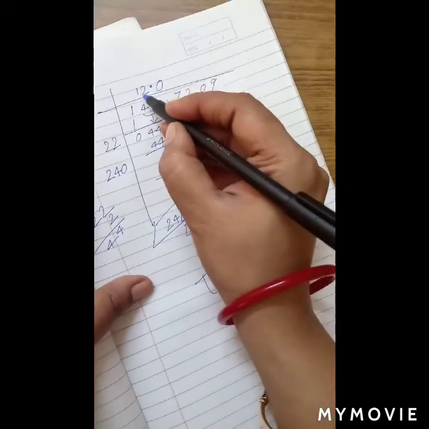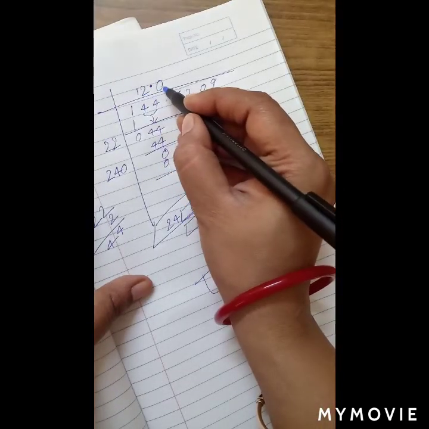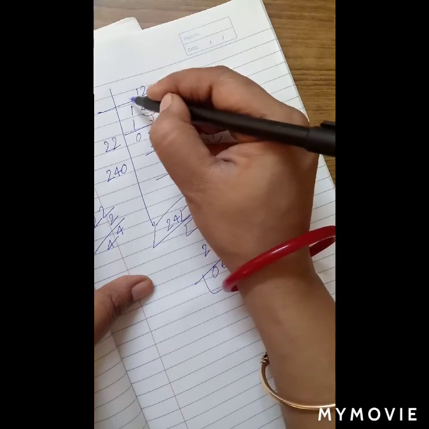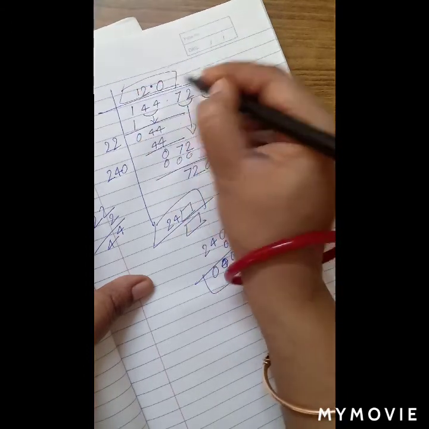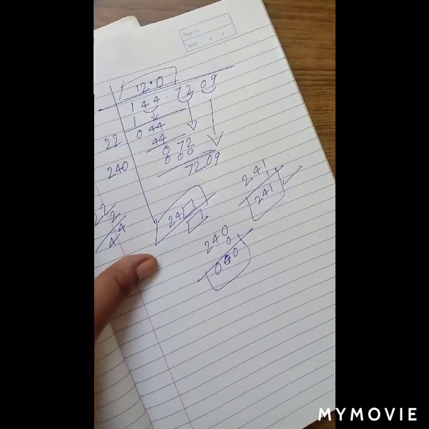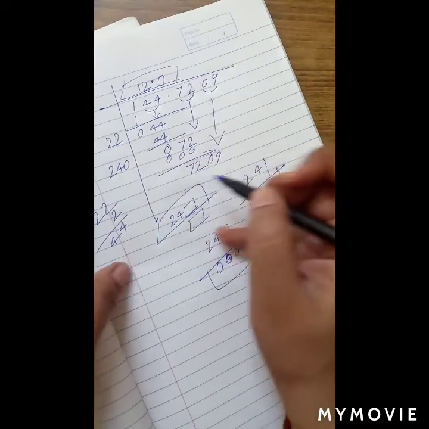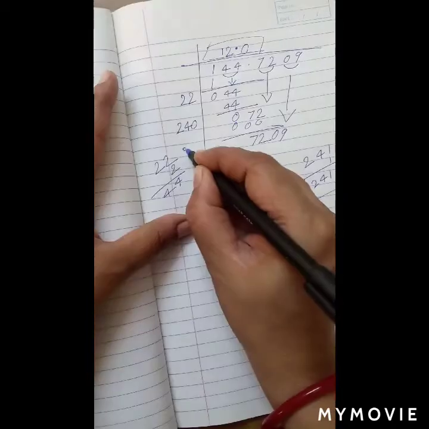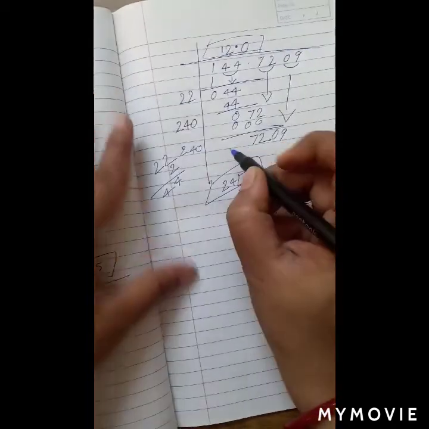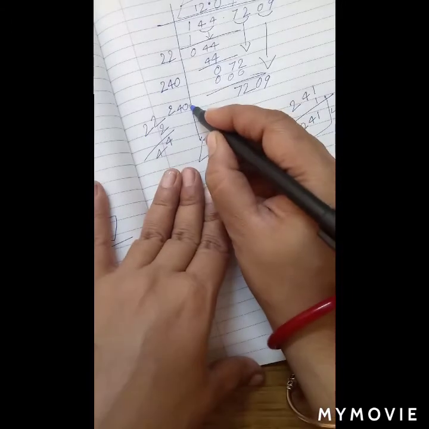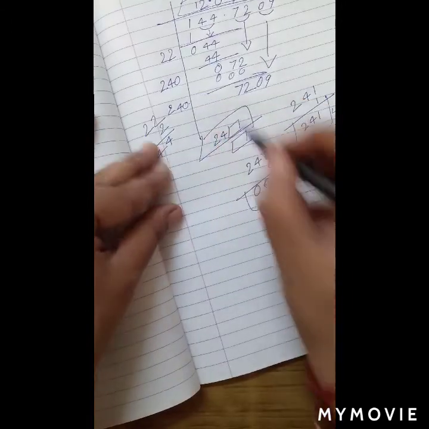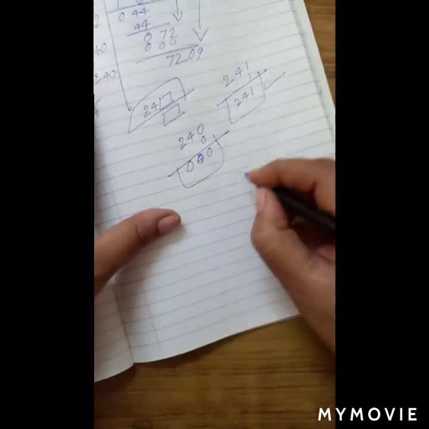Now we have 12.0. So we will consider the whole number part, we will consider it 120, and it will be 240 here. So here we have to put something, we have to concatenate something.